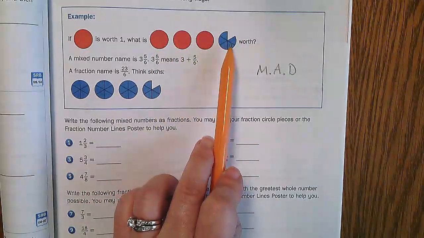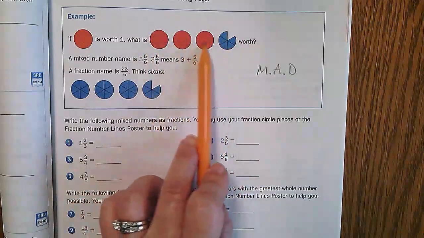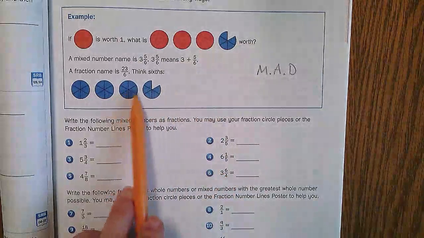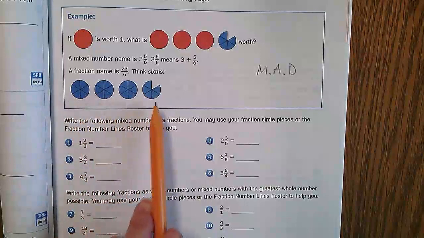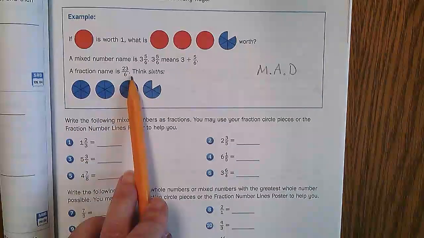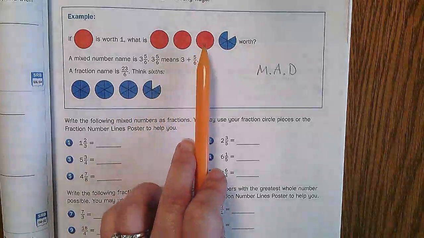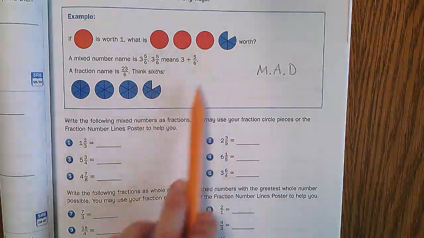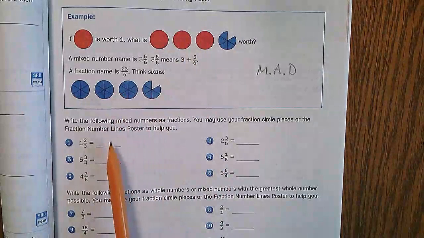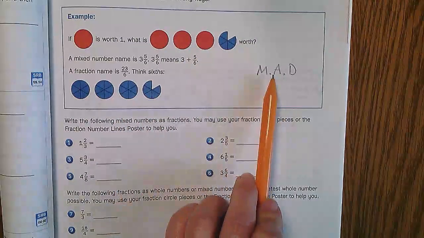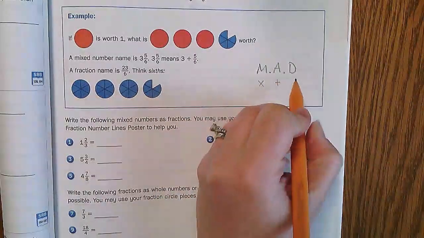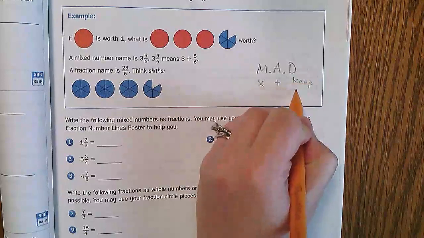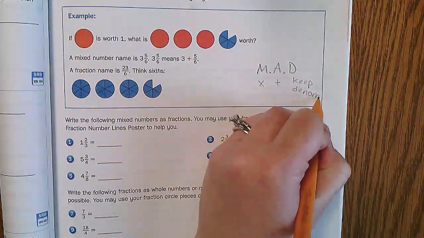So another way to think of that is to take this and draw it like this as sixths. And if you counted up each of the sixths, you would get 23 sixths. So we can use this strategy of trading these whole pieces for fraction pieces to solve these problems. And we can use the MAD strategy, which if you have forgotten what that means, this is multiply, this is add, and this is keep the denominator. And I'll show you both ways.